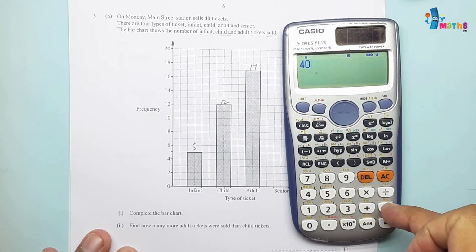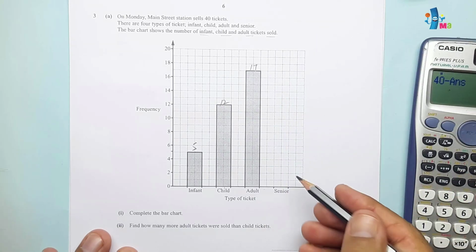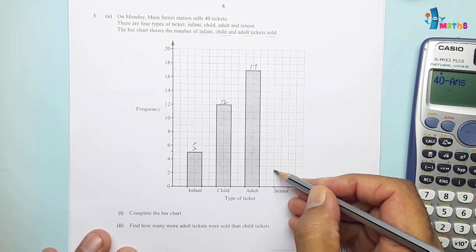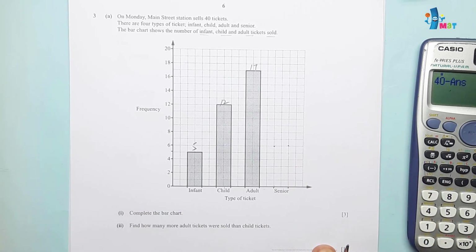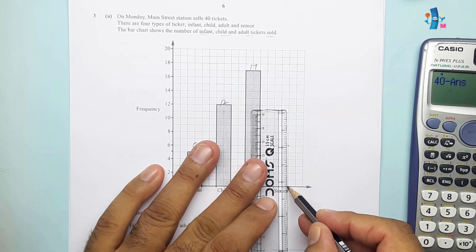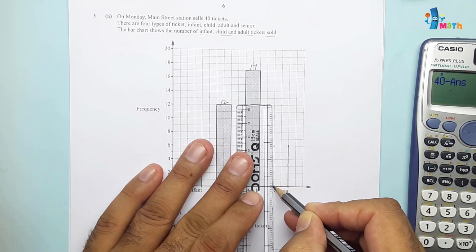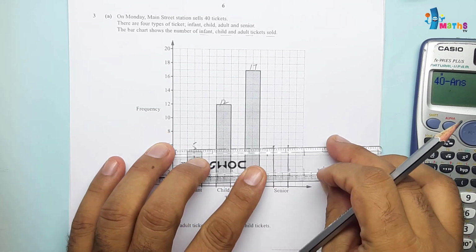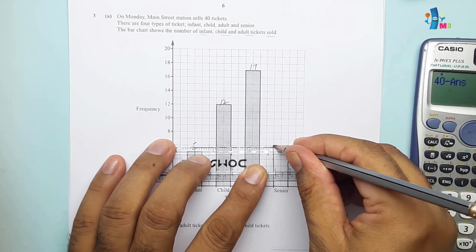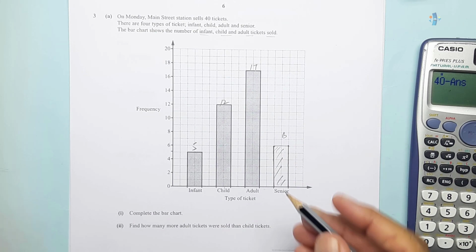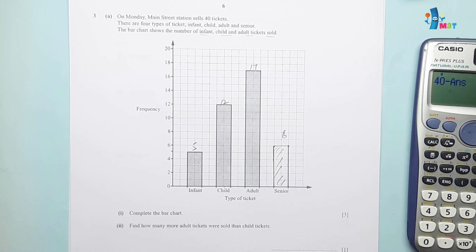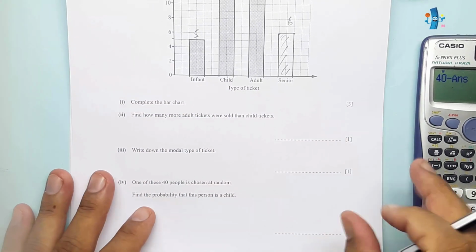So 40 minus 34 will be equal to 6. So seniors will be 6. 6 will be up to this one, and we can make a bar, and if we draw this one, this will be like this one. So we can mention this bar is 6. We have done the first part, which is complete the bar chart.